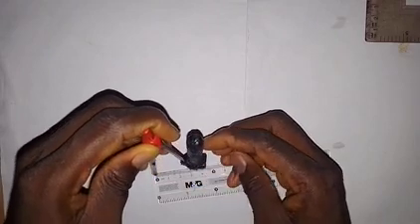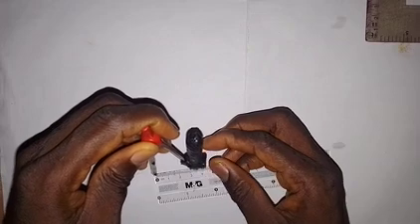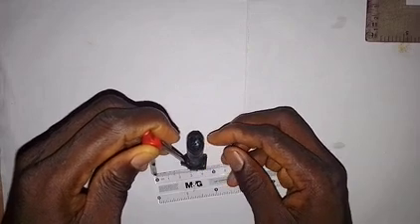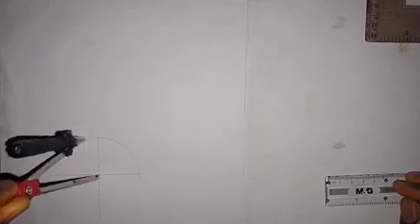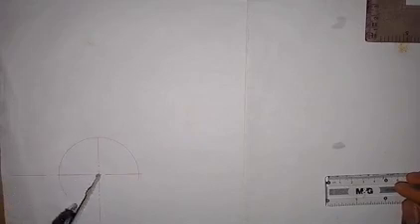Then we take the compass. As the diameter of the circular base of the cone is 70, the radius is 35. Now what I'm going to do is first of all draw it faint, but I'm using my red pen for this. Okay, I will tell you the reason for that. So we draw a circle like this.